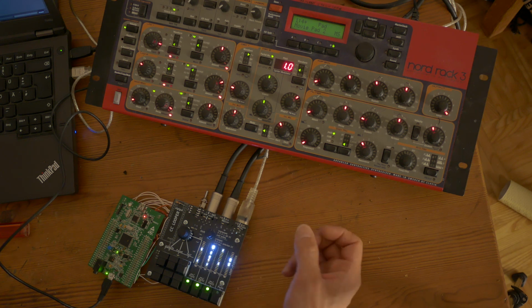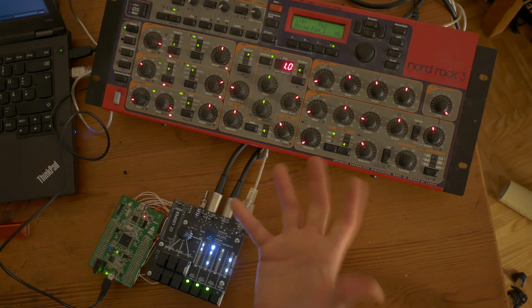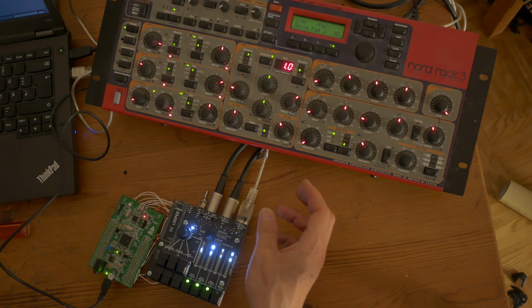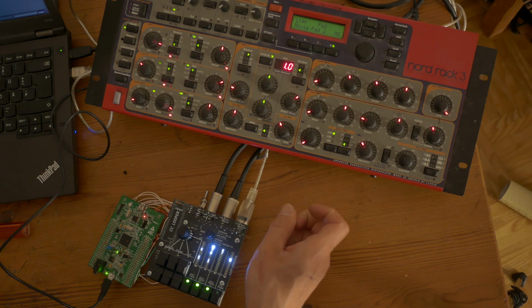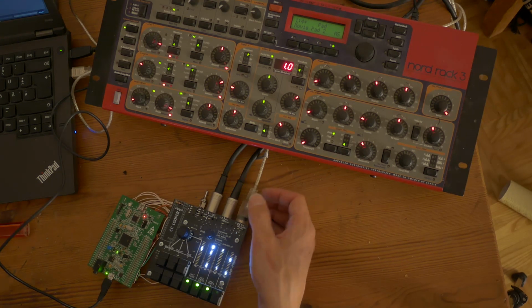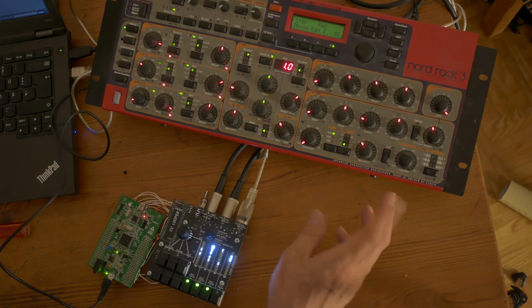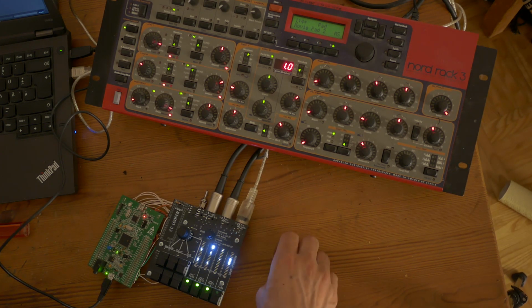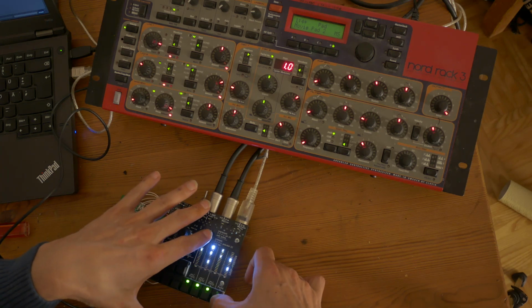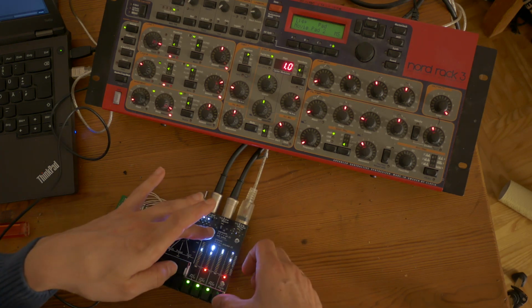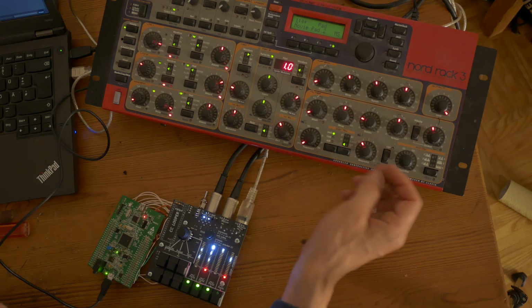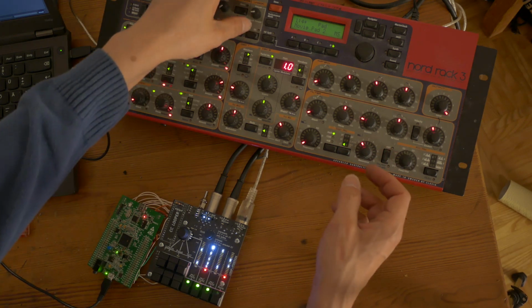I hard-coded this, but you can set it up with define in the code. So, for example, we now record. Shift and the play button is record. Now let's move something.